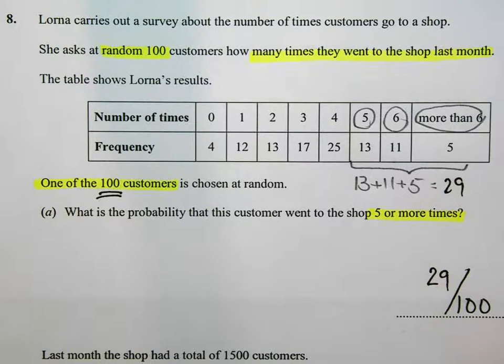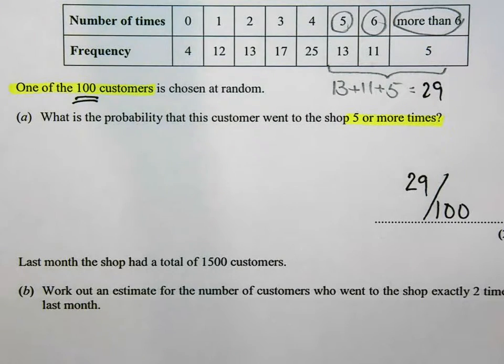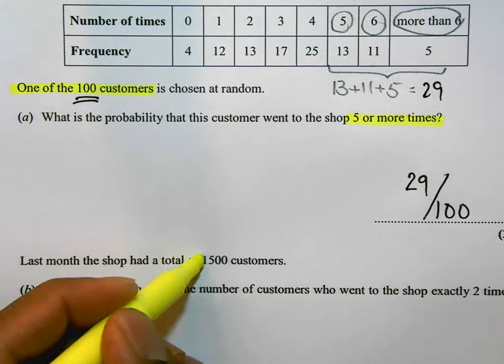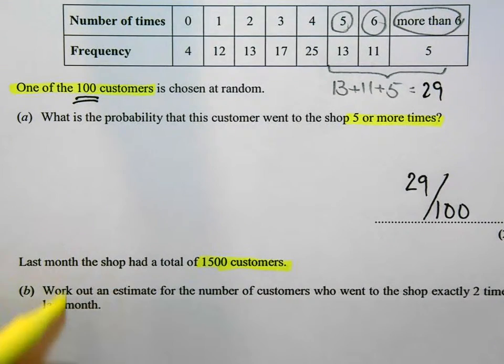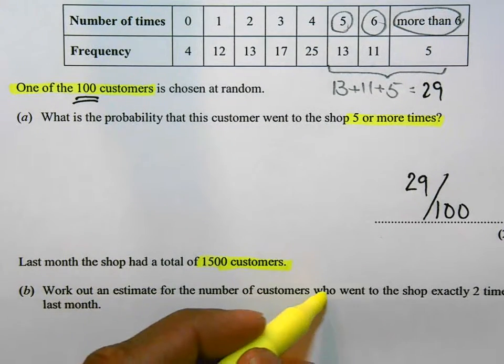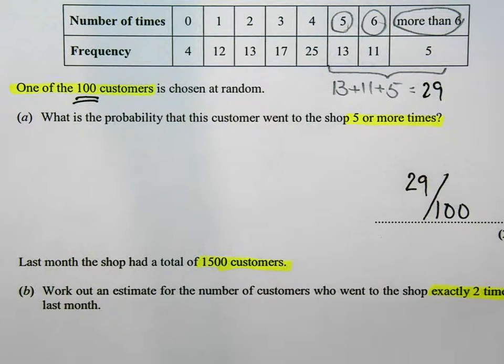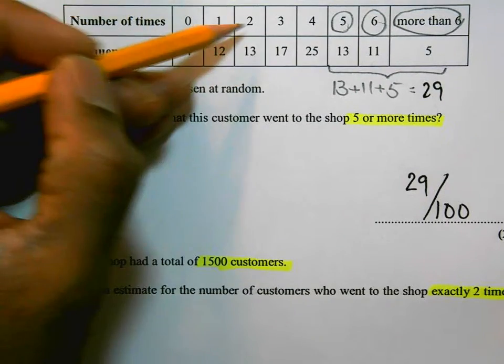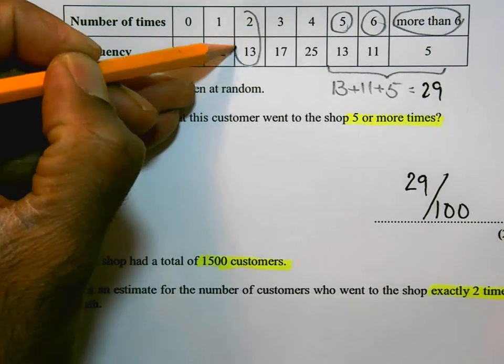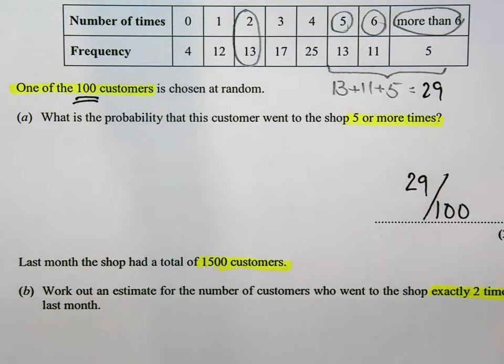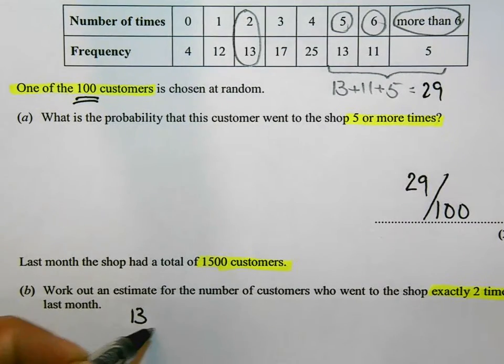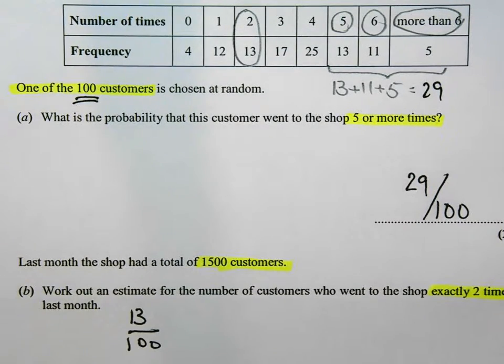In part B, we're told last month the shop had a total of 1,500 customers. Work out an estimate for the number of customers who went to the shop exactly 2 times last month. Okay, so exactly 2 times, 13 customers went to the shop exactly 2 times. So 13 out of 100 customers. So the probability of going to the shop 2 times is going to be 13 out of 100.